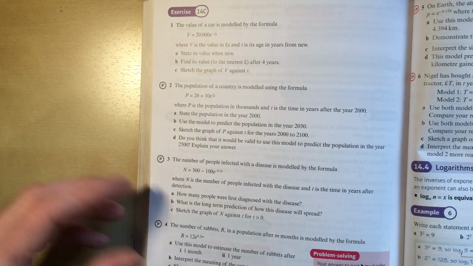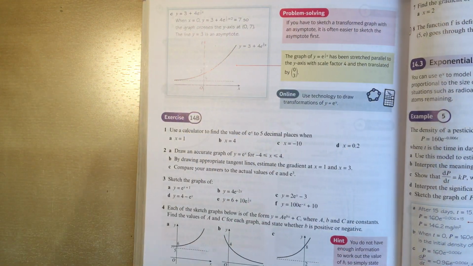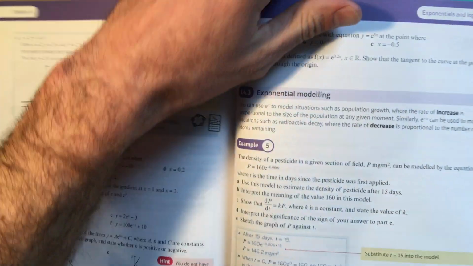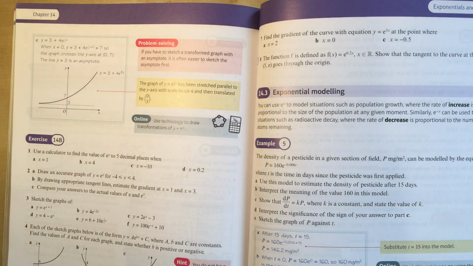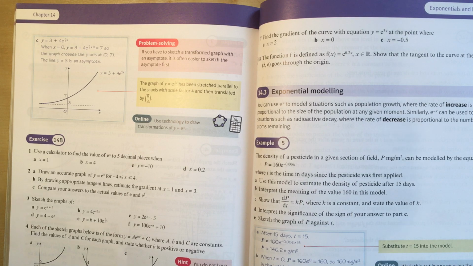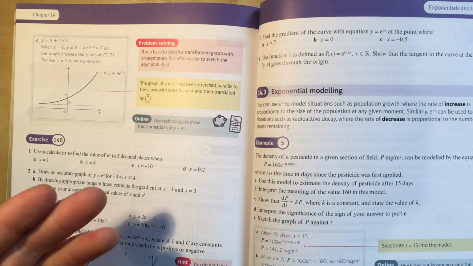Now again, you don't need to know that, you can work that out as you go. If you want to know the value of P after no days, then you put t equals 0 in there and that will give you P, but it helps to be aware of that, and when you've done a few questions, you'll start spotting that sort of thing.